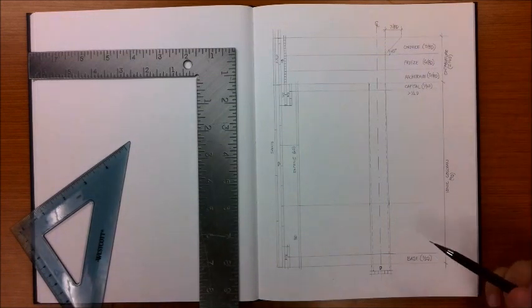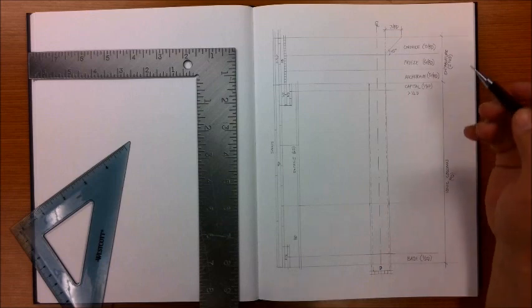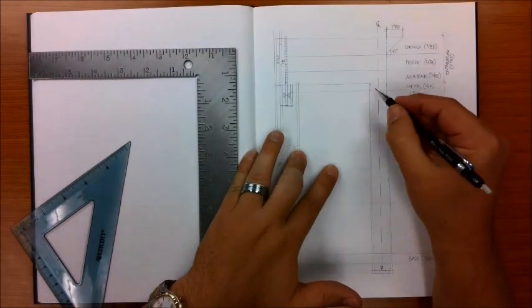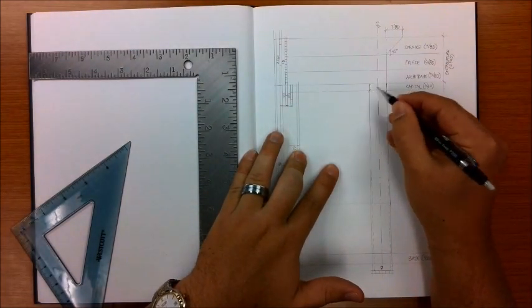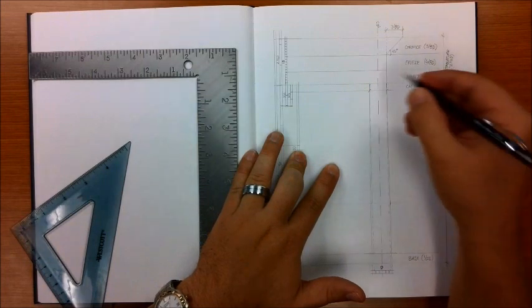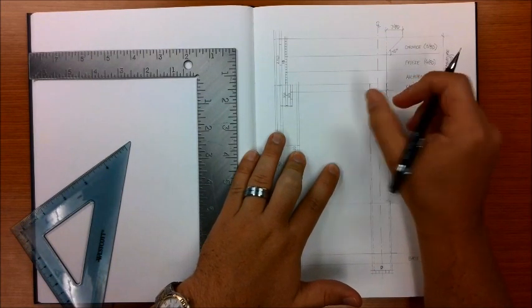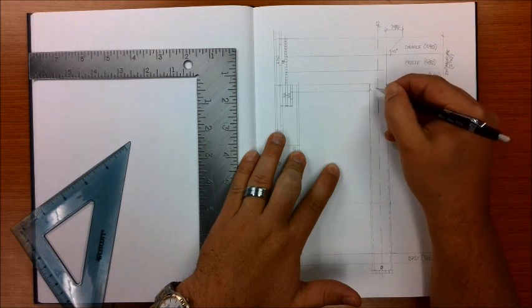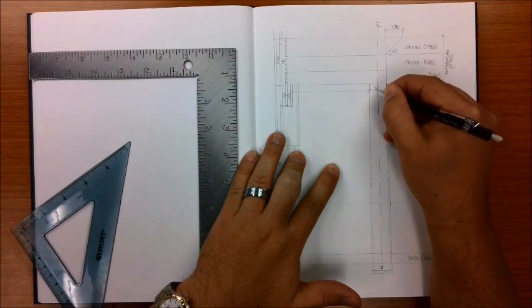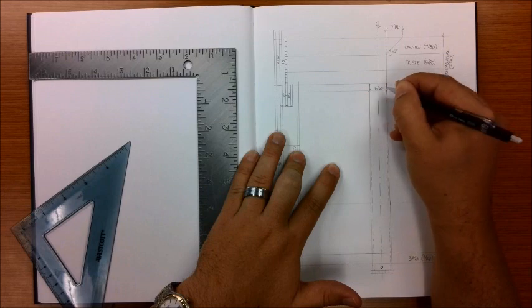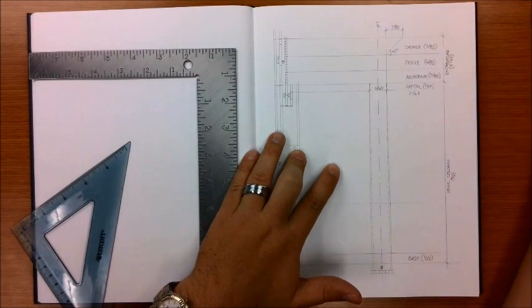I think we got everything. Oh, one thing here at the top. We'll just add a little dimension stringer here across, just as a reminder for the tapering. And this is 5/6 D up here at the top.